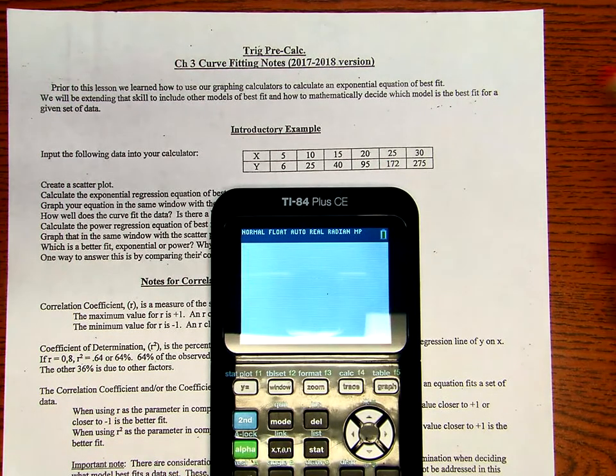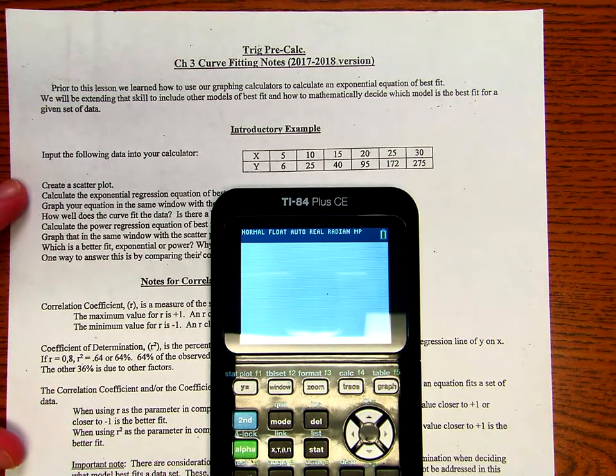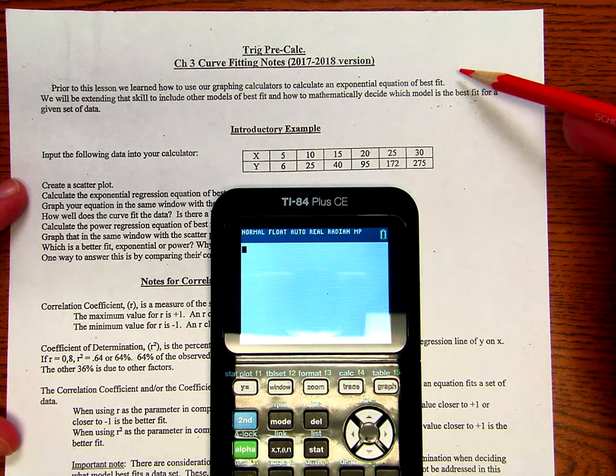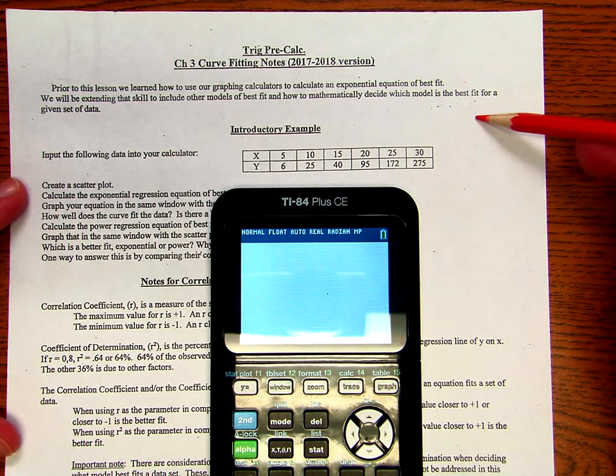Alright, starting from the top of today's handout, it says, prior to this lesson, we learned how to use our graphing calculators to calculate an exponential equation of best fit. We will be extending that skill to include other models of best fit and how to mathematically decide which model is best for a given set of data.